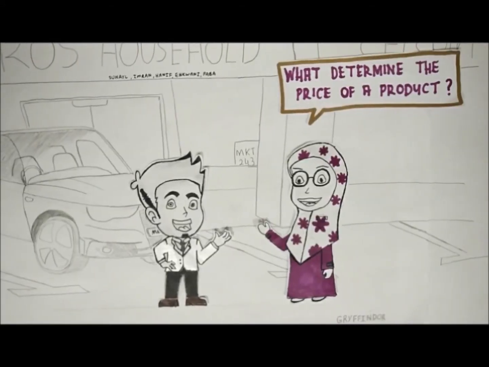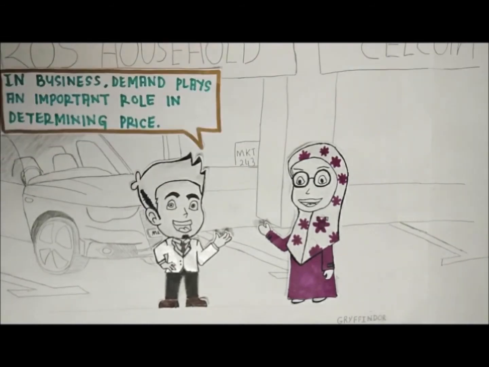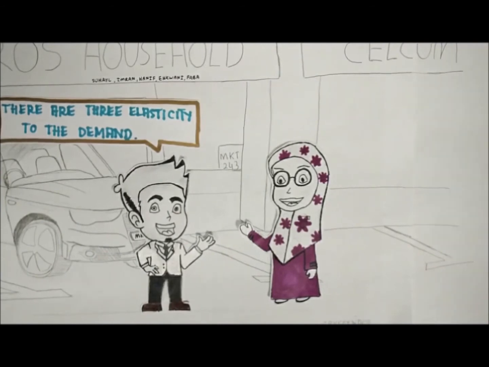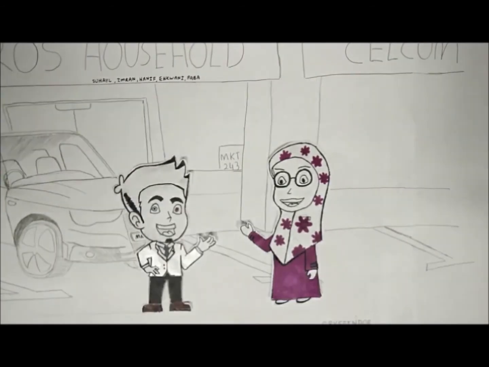What does that mean for the price of a product? In business, demand plays an important role in determining the price. First, I need to know the definition of demand and the definition of supply. Okay, there is an elasticity to the demand.